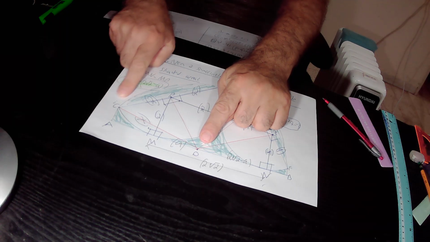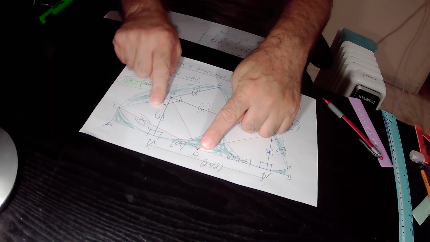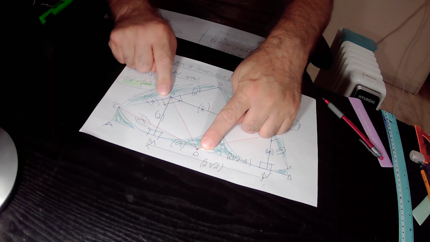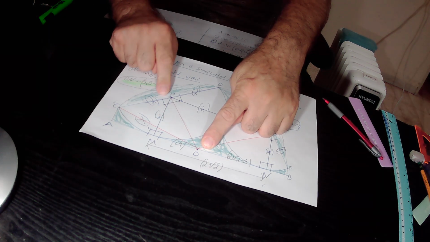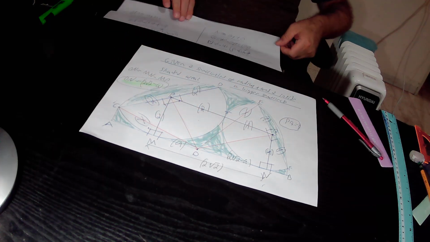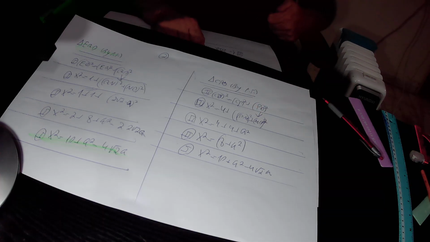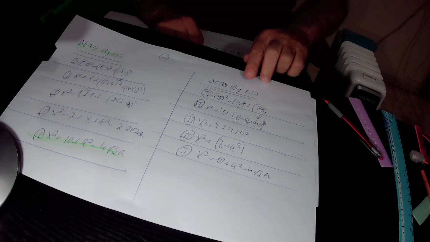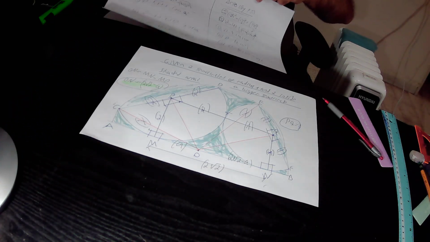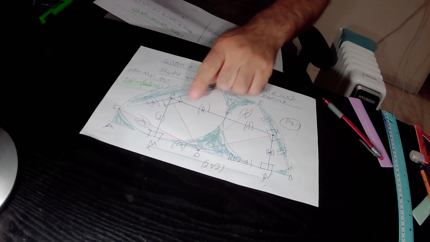PO is one side of this right triangle COP, but PO is also the hypotenuse of this right triangle PMO. Because PO is the hypotenuse of this right triangle PMO, it means that PO squared equals PM squared plus MO squared. So x squared equals 4, plus PM squared plus OM squared. PM is 2, therefore PM squared is 2 squared, that is 4, plus OM squared.